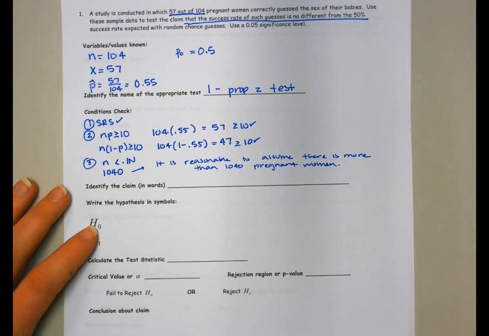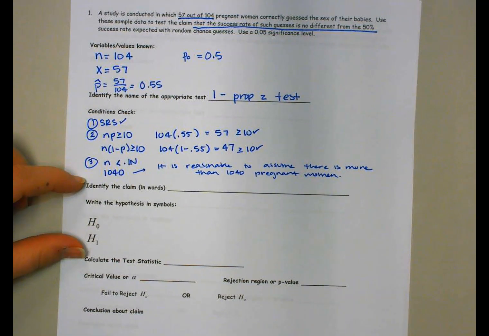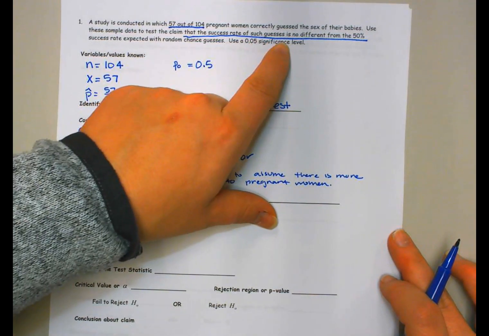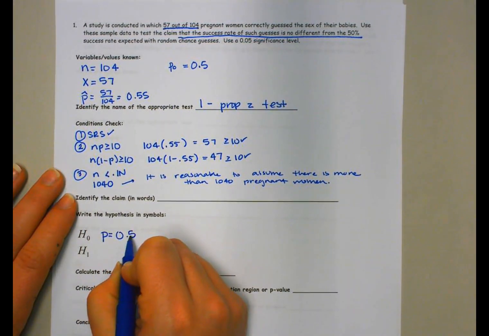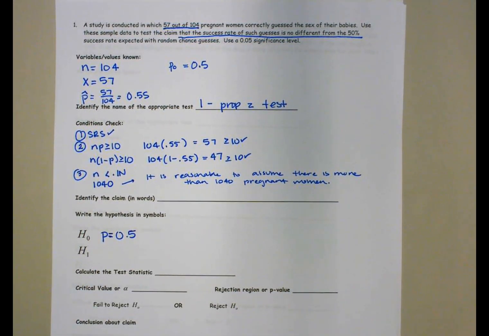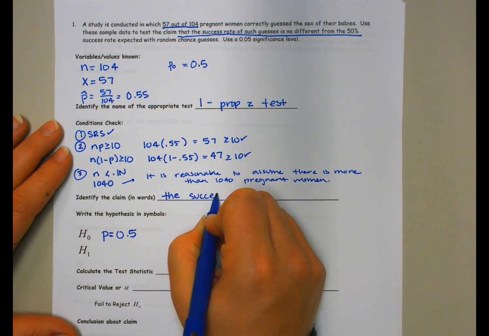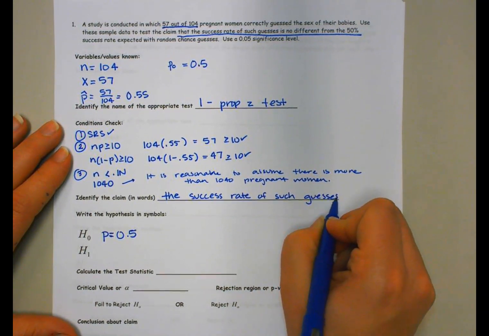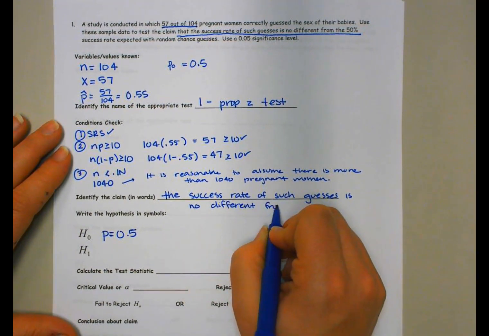All right, so now we've checked our conditions, we're ready to run our test, so now we're going to talk about what our hypothesis is. So our claim, right, we're testing the claim that the success rate of guessing is no different than 50%. So that means that we're testing the claim that the proportion of women that are going to get it right is the same as 50%, our normal guessing when you're guessing between two options. So the success rate of such guesses is no different from 50%.